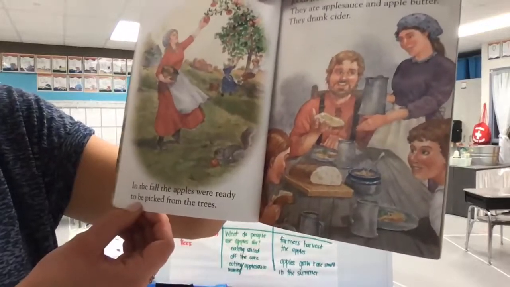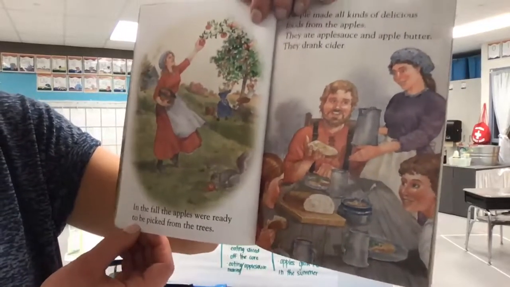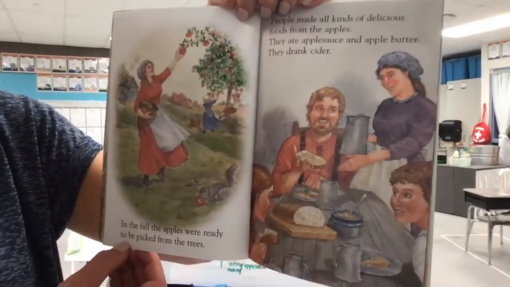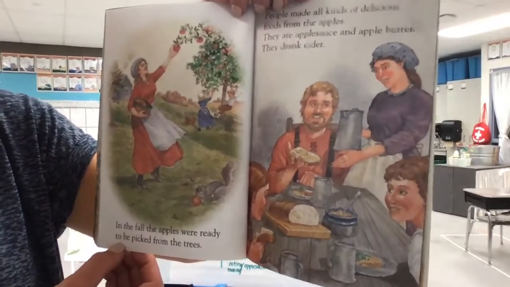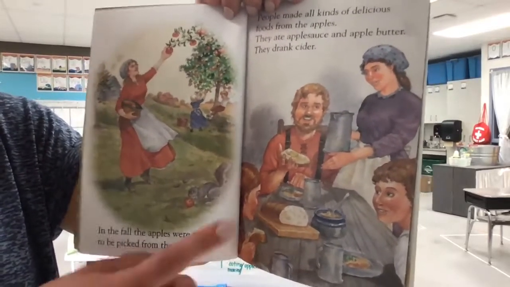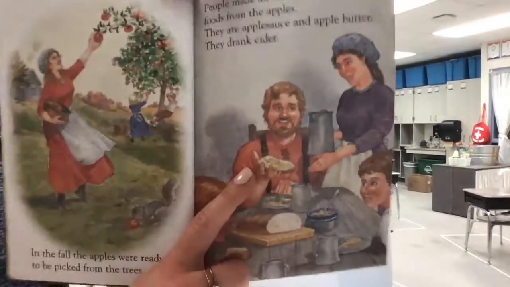In the fall, the apples are ready to be picked from the trees. People made all kinds of delicious food from the apples. They ate applesauce and apple butter, and they drank cider. Ooh, what is apple butter?